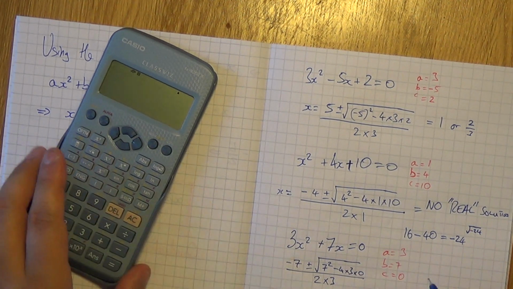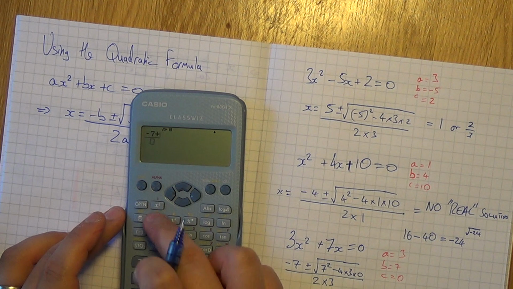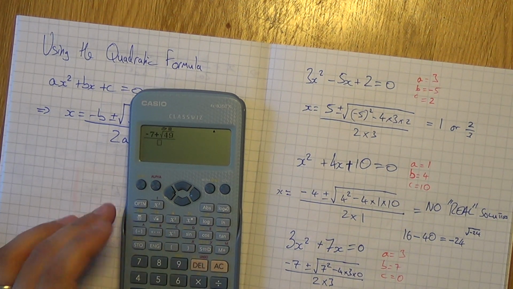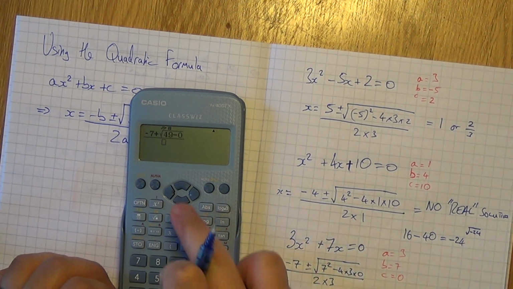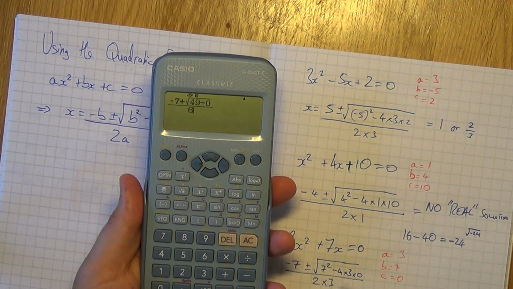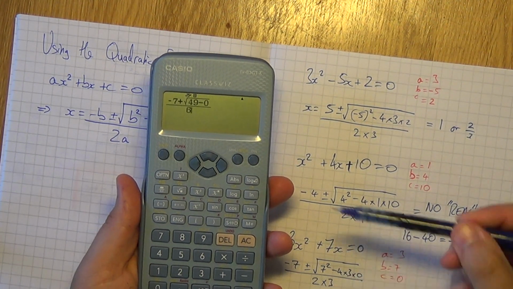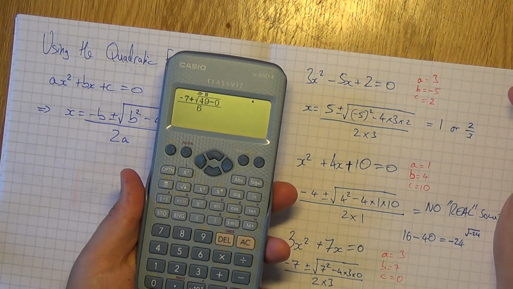And that will get us, I'm going to write 49 rather than 7 squared. I'm going to take away 0 because I can do that. So you don't have to necessarily write out the whole thing. What I've typed in here is a slightly truncated form. 2 times 3 I know is 6, so I just type 6. Things like that can save you time, there's nothing wrong with that.